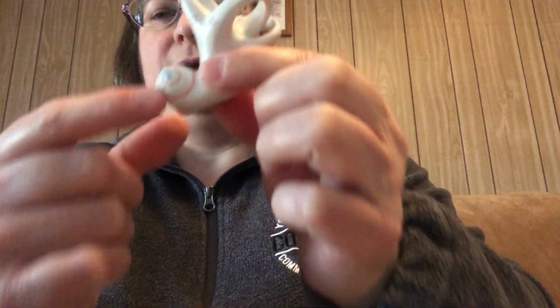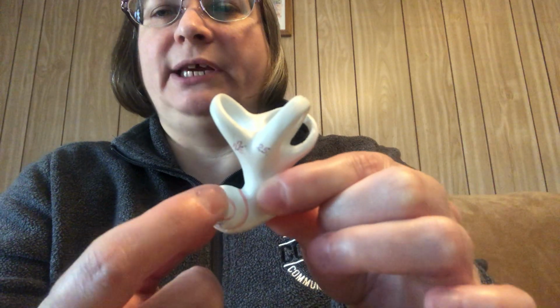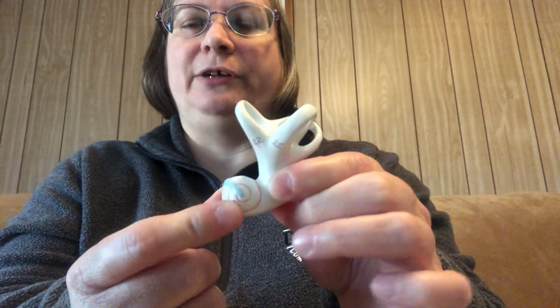Let me make sure I didn't forget anything. Our inner ear is made up of three different parts. We have the cochlea, which is this round spiral thing that looks like a seashell, and there's a lot to how that part works and how it leads us to hearing.